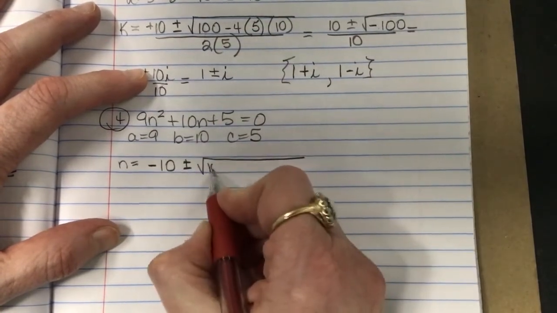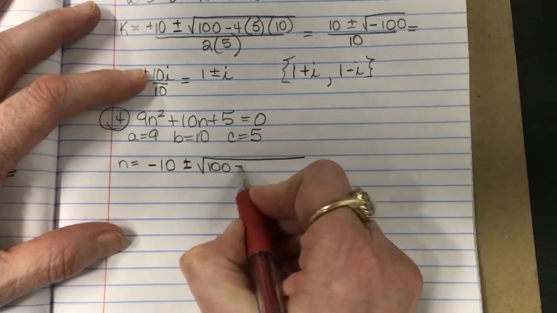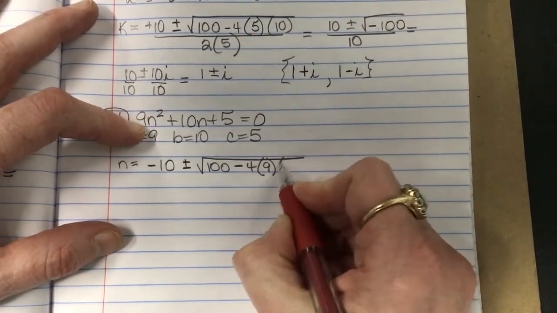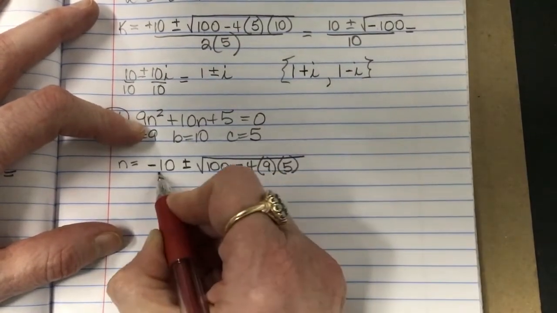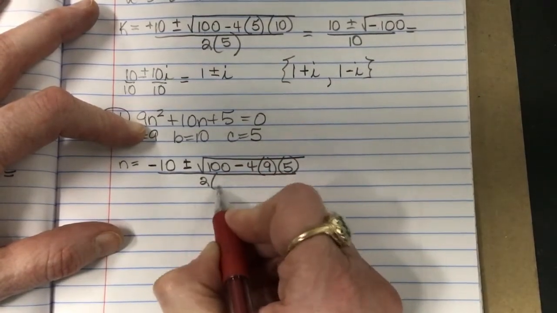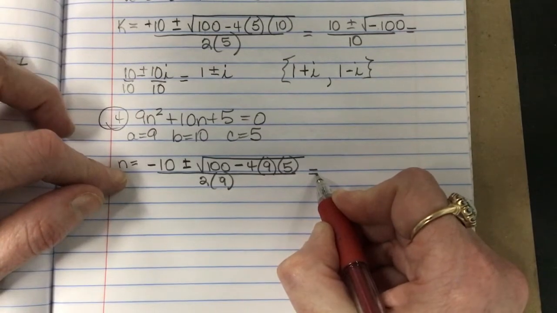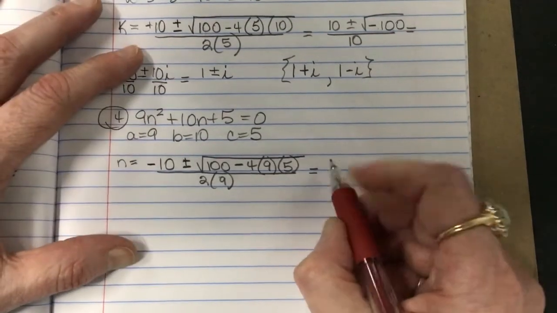10 squared is already 100. We're going to go ahead and put that. Minus 4 times a, which is 9, times c, which is 5, all over 2 times 9. You have to show that step.